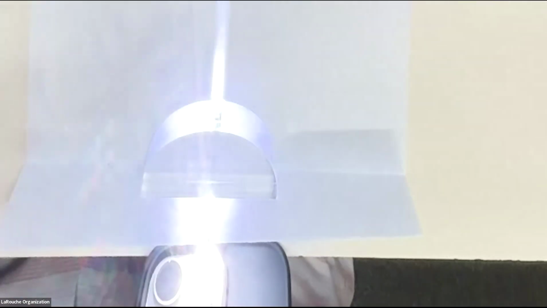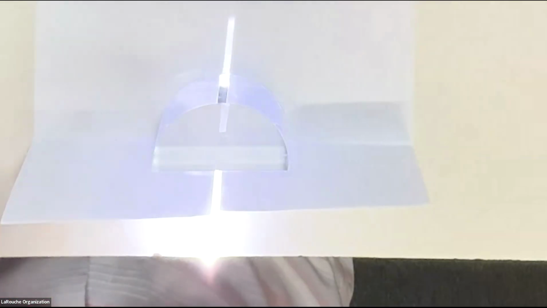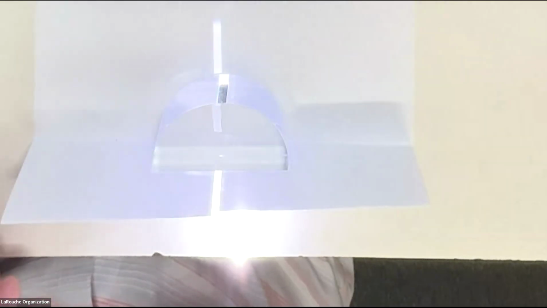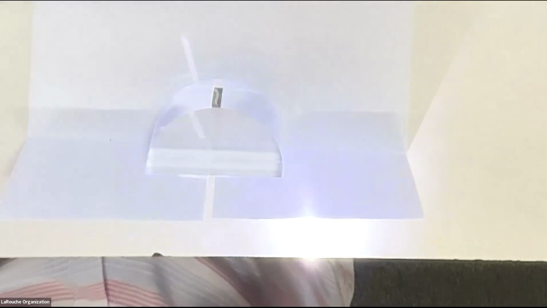Good, here we go. All right, so what you're seeing here, maybe it's a little hard to see what's going on. We've got a lens. This is just a piece of acrylic. I've got a piece of paper with a slit cut in it, and I've got my phone flashlight. So what we're seeing here is light going through the lens. And when the light's coming in at a 90-degree angle to the lens, the light comes through straight. Nothing unusual happens. If I move my light to the side, you can see there's a difference, isn't there?